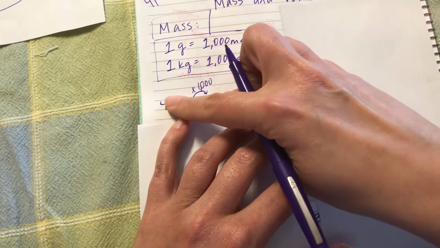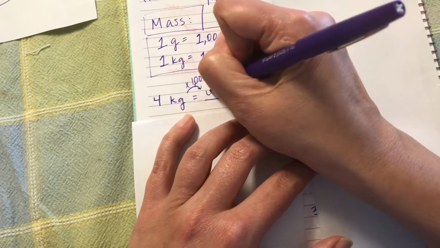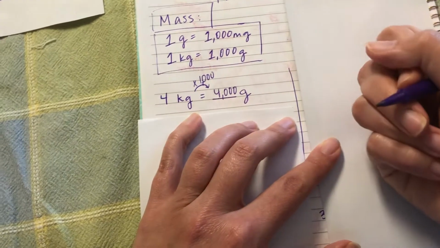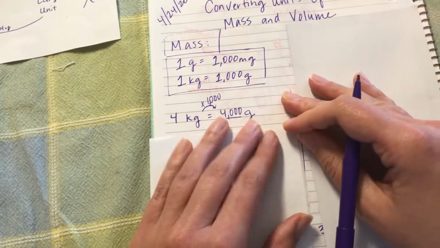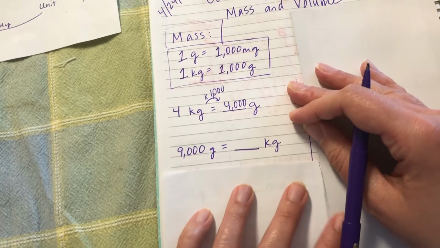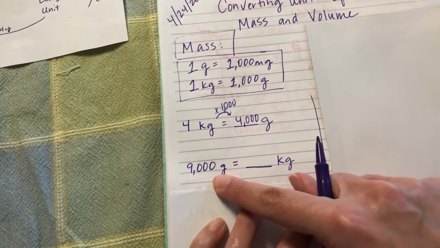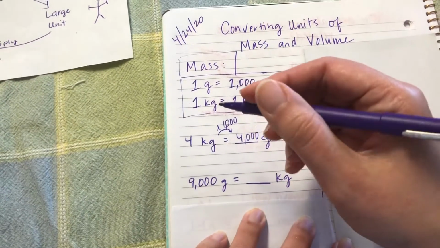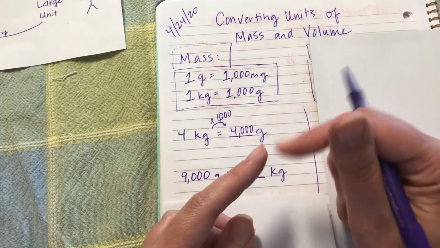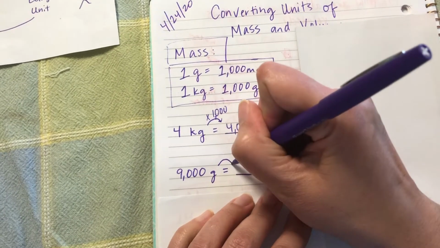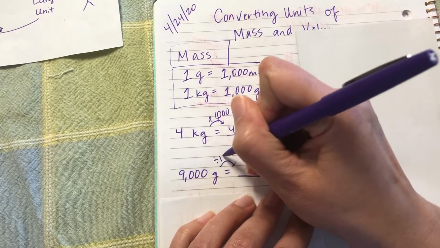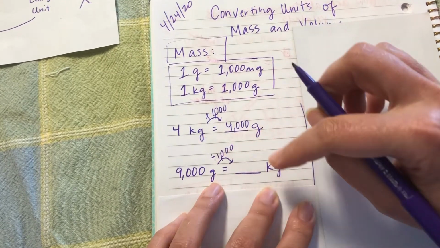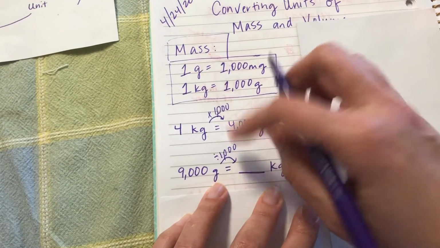So 4 times 1 is 4. So 4 times 1,000 would be 4,000. So 4,000 grams. Easy peasy. Okay, next one. So now we are going from grams, the smaller unit, to the larger unit, kilograms. And so remember, small unit to large unit, we divide. What do we divide by? Well, because there are 1,000 grams for every kilogram, we're going to divide by 1,000.